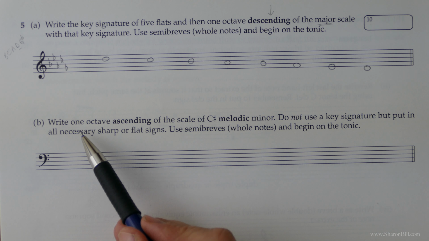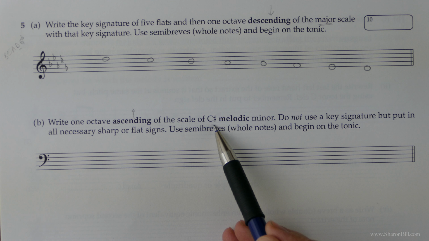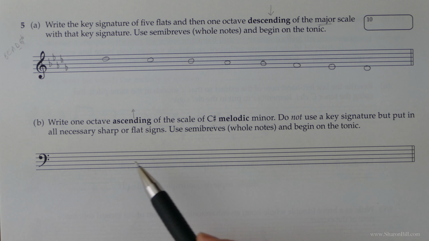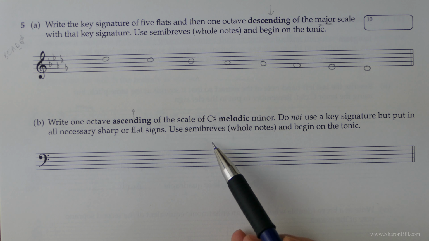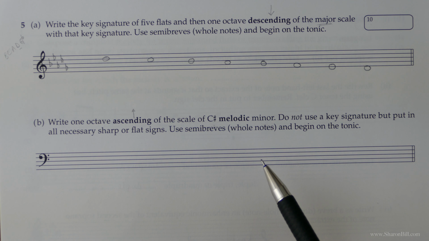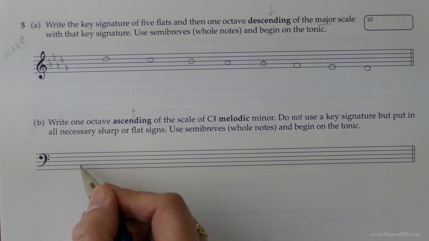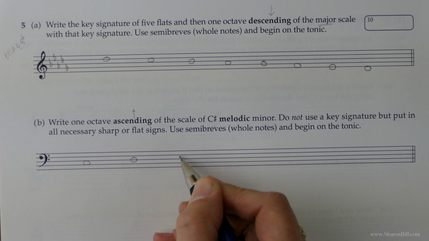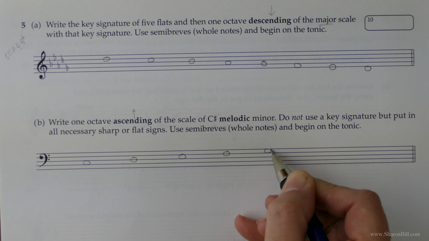Next one, write 1 octave ascending, so we're going upwards, of C sharp melodic minor. Do not use a key signature, but put in all the accidentals as required. We're using semibreves again, so we don't have to worry about stems. Now then, first of all, I'm just going to get the blobs in place. So we're in bass clef, so I'm just going to start on C, start low, and then I can go high. I'm going to step up my octave, and then everything's in place for me to do the thinking.